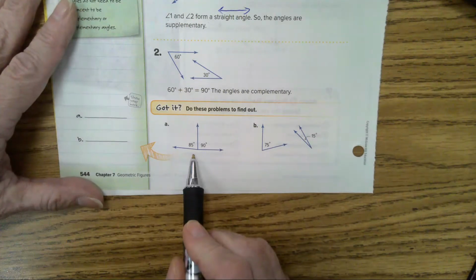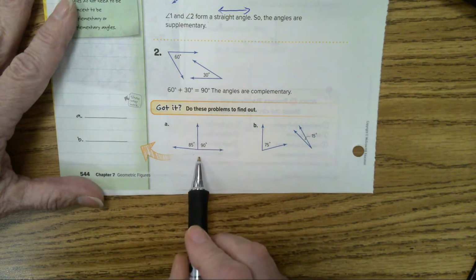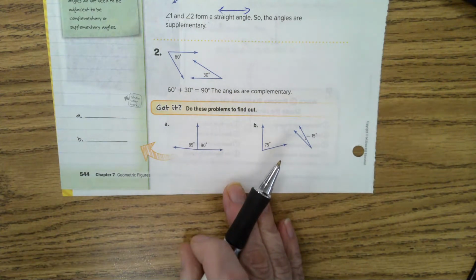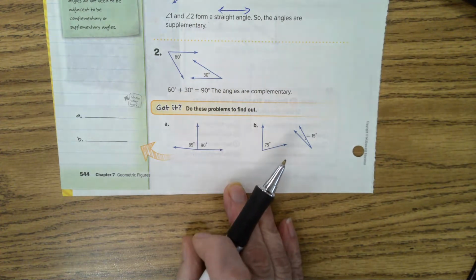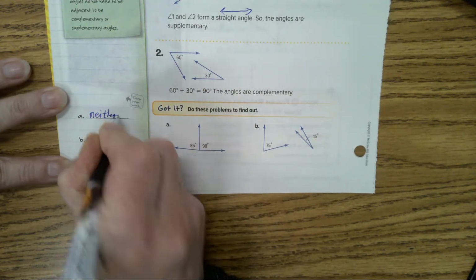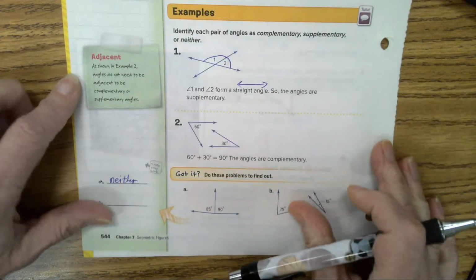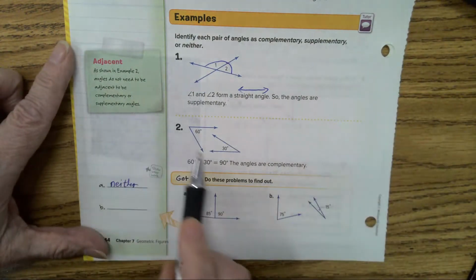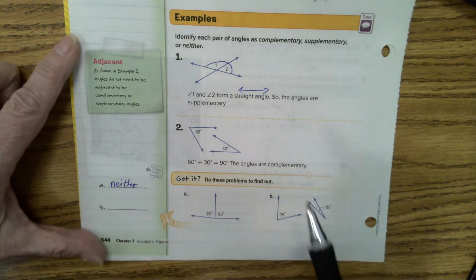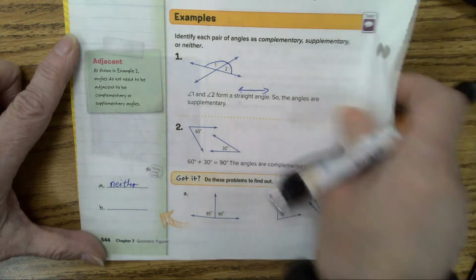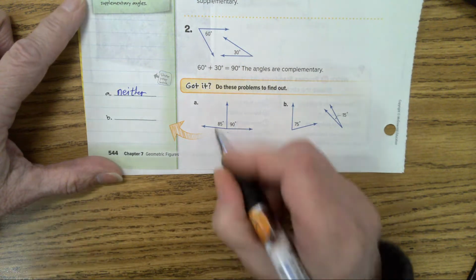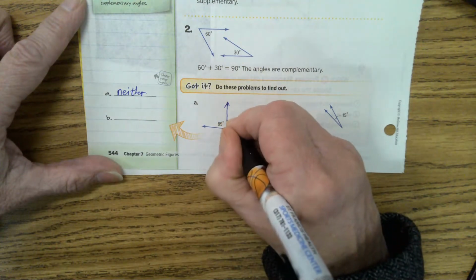Okay, let's look at the next problem. In letter A, is that complementary, supplementary, or neither? It's neither. It is not either one because 90 plus 85 is 175. It doesn't equal either one, so neither. Oh, I want to talk to you real quick, but they are adjacent. As shown in example 2, angles do not need to be adjacent to be complementary or supplementary. Adjacent angles, kids, mean they share a ray. So in letter A, they're adjacent, but they're not complementary or supplementary. What makes them adjacent? They share this ray. Okay? It is adjacent.